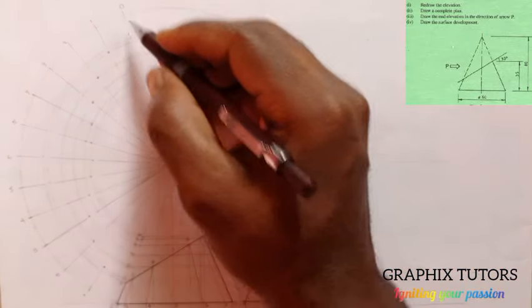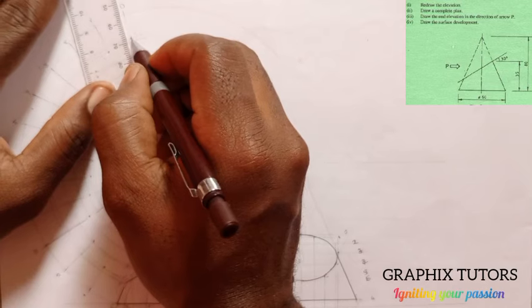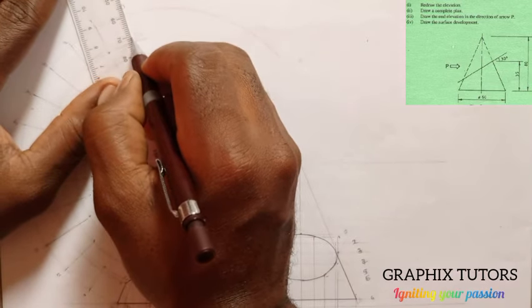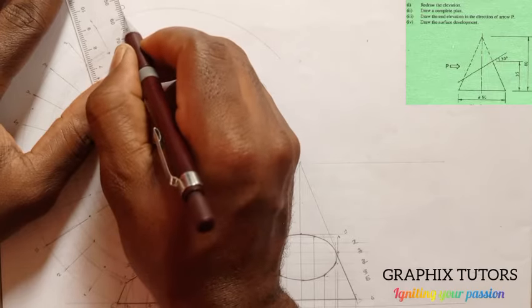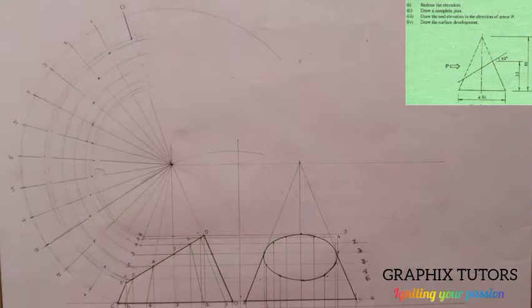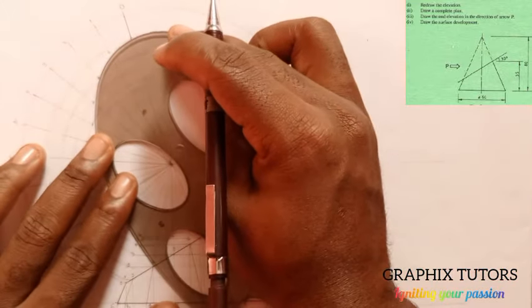So we've gotten this. So what I'll do is I will take my rule. I'm going to take in 0 to 0 here, right? I'll take in 0 to 0 here. Just take in, and I'll take my French curve to connect all these points from this point here.